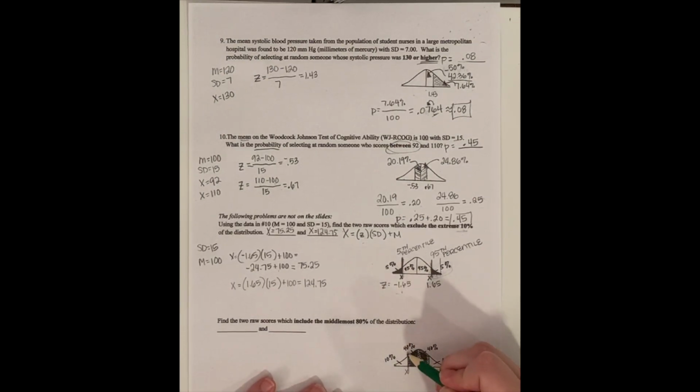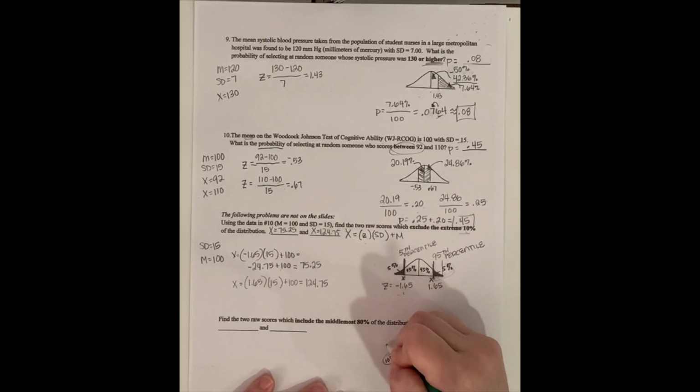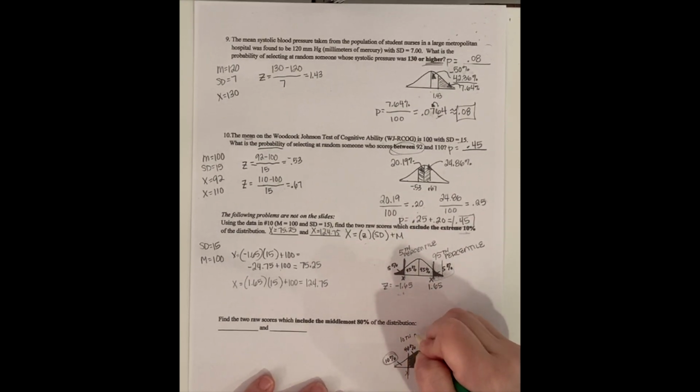In order to do that, I need to identify what percentile this is marking off. Again, on the left side, you just take the percentage that's given there and turn it into a percentile. So 10% is going to equal the 10th percentile.